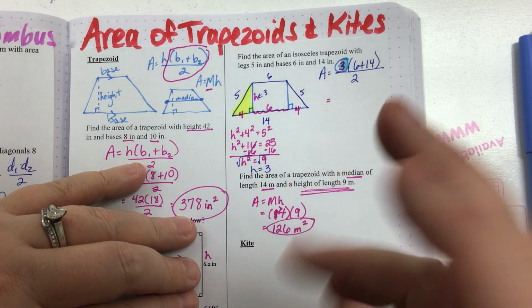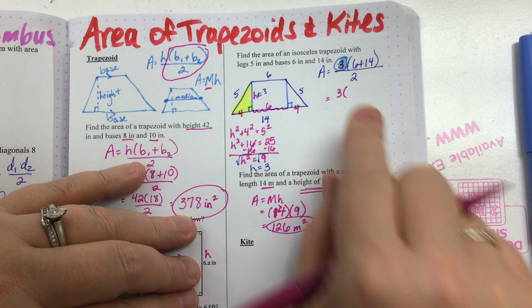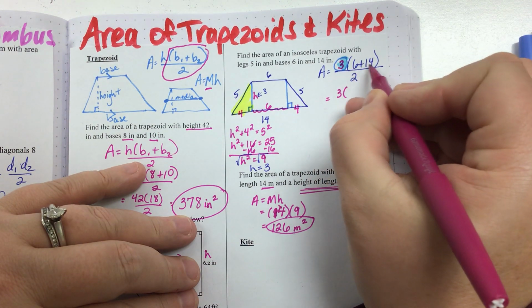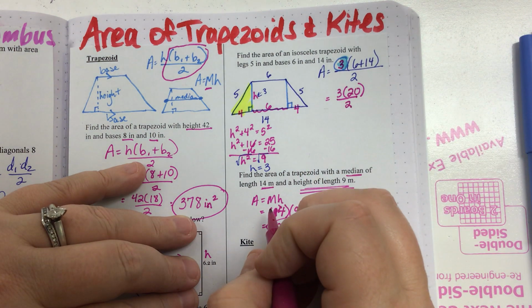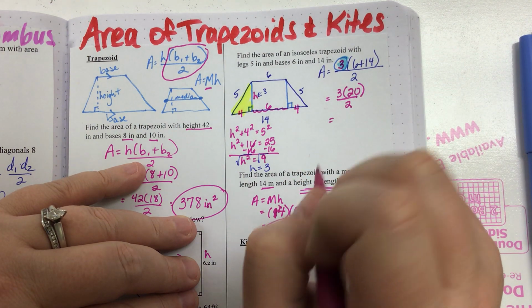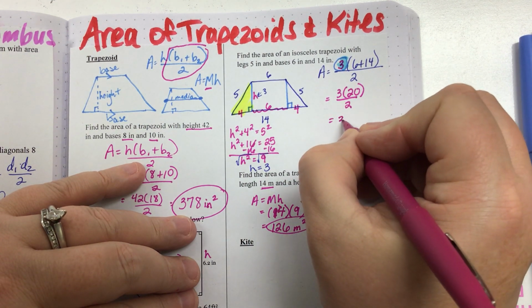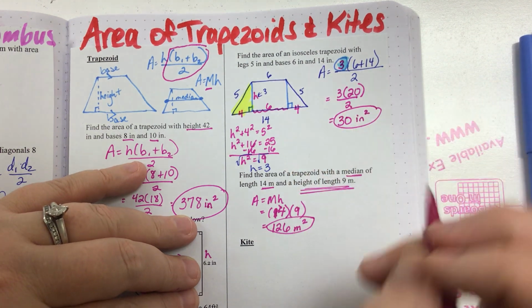So working through the formula here, we've got 3 times, again, we're going to do parentheses first. So if I take 6 plus 14, that is 20. So to finish my calculation, I'm going to take 3 times 20, which is 60, and divide it by 2. My final answer is going to be 30 square inches for this trapezoid.